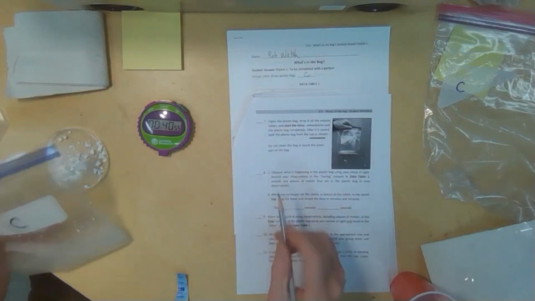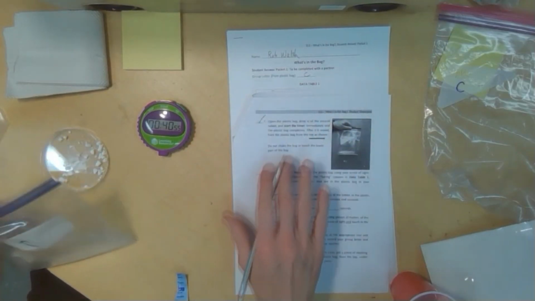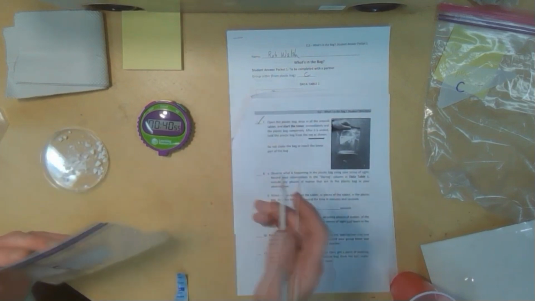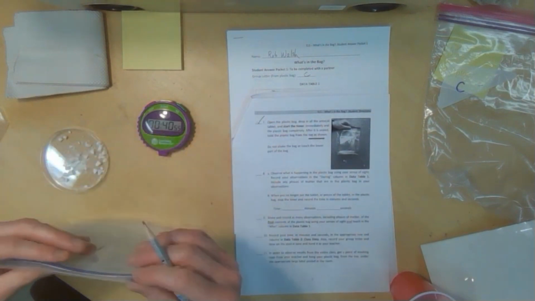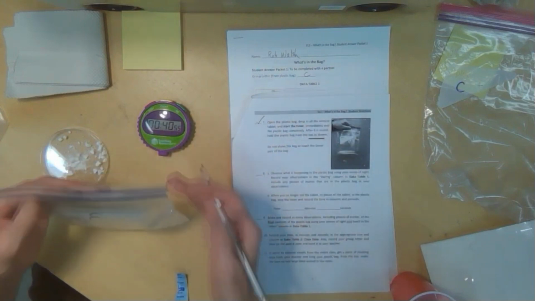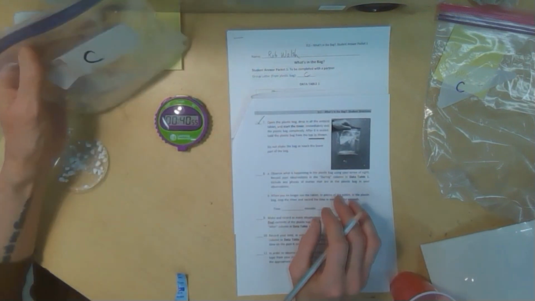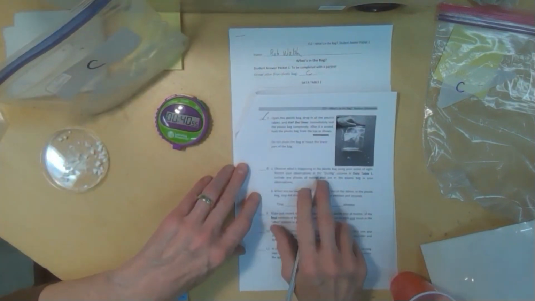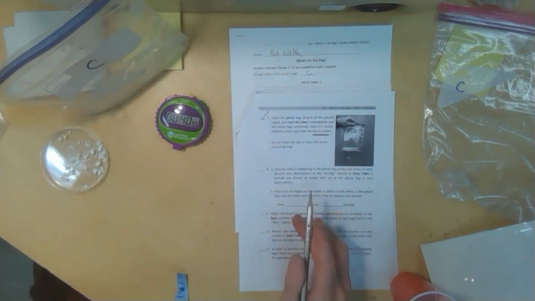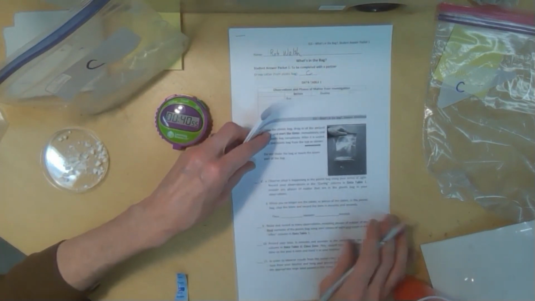Okay, so we did this. I would also say don't check these off until afterwards because, again, you're supposed to be watching this, and you can't look at the paper and look at the bag and the timer at the same time. That's ridiculous. Okay, so what was happening in the plastic bag using the sense of sight? We already said that. Record your observations in the during column.